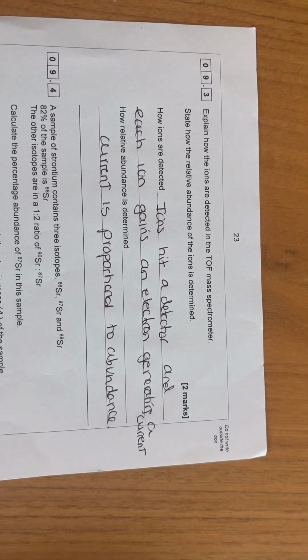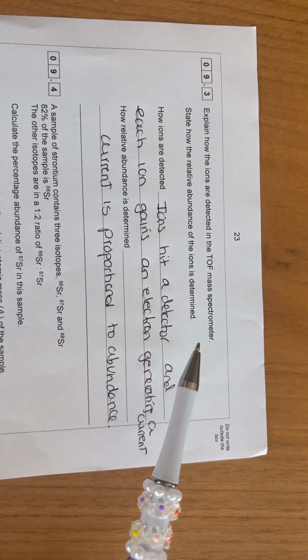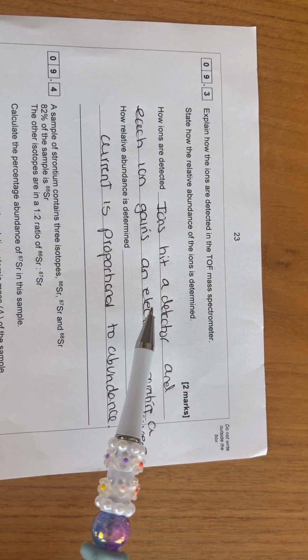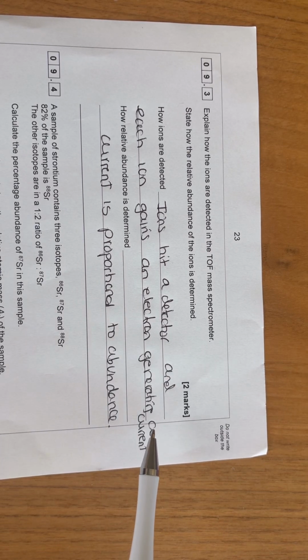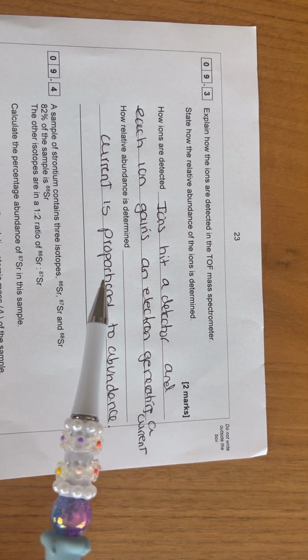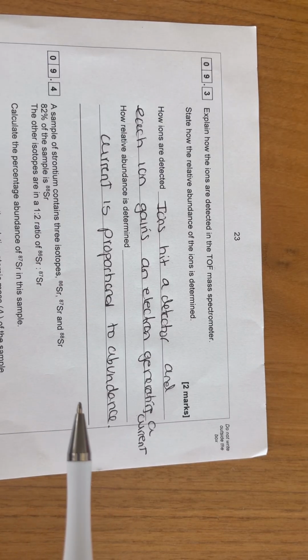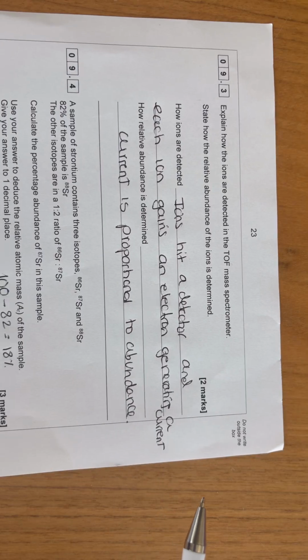9.3. Explain how ions are detected in a TOF mass spectrometer. State how the relative abundance of the ions is determined. So how are ions detected? Ions hit a detector and each ion gains an electron, generating a current. How is relative abundance determined? Current is proportional to abundance. Okay? So these things you have to know, you have to learn them.